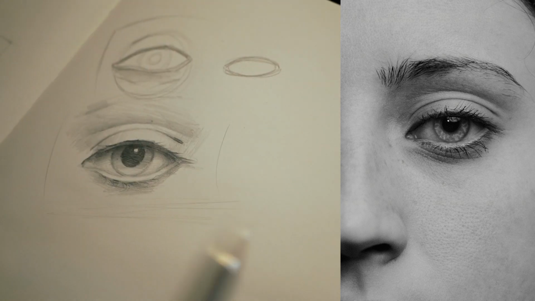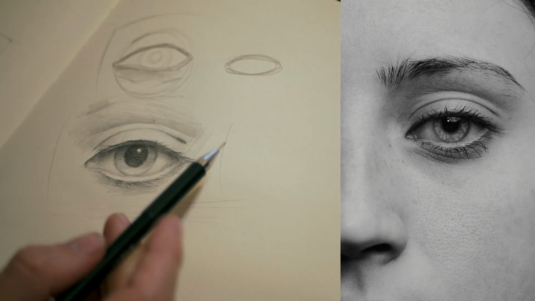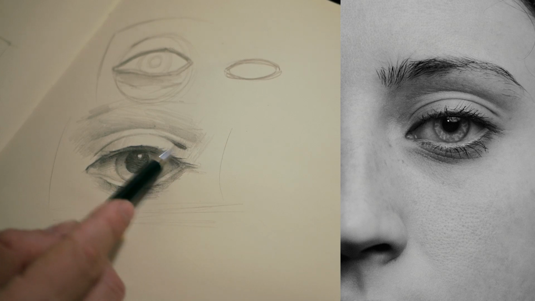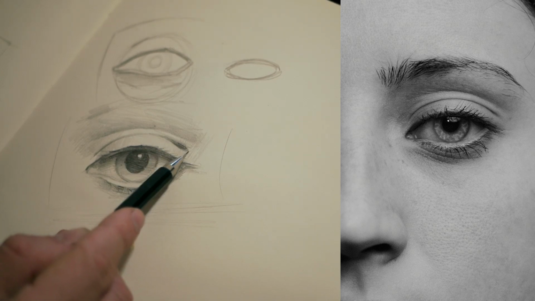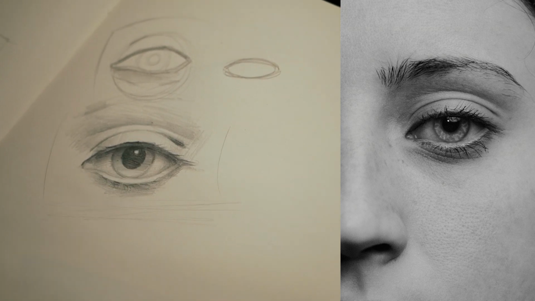Yeah, so something like that's not too bad for that eye. Some of the forms are probably a little bit off. Obviously, if you're working on a portrait yourself, you want to go for a likeness, so that's the kind of thing you'd scrutinize, but hopefully that gives you the idea and gives you a bit of an approach when you're working with eyes.